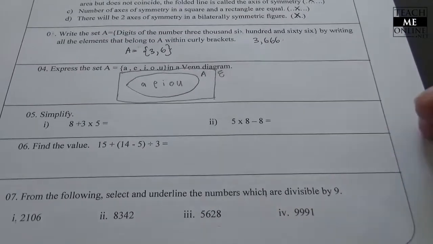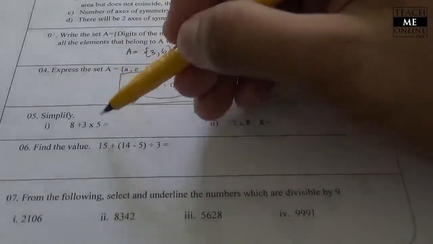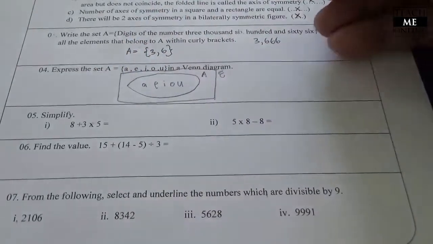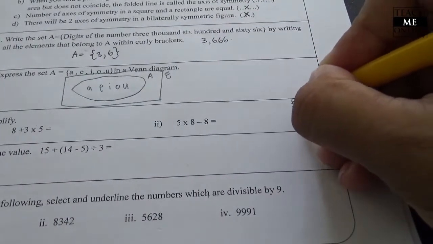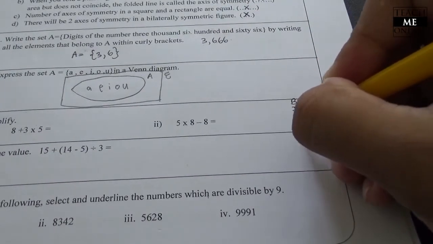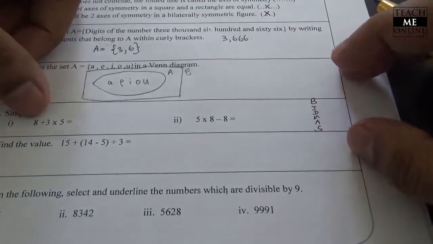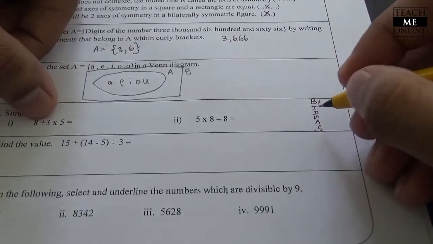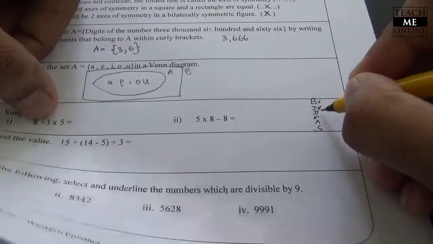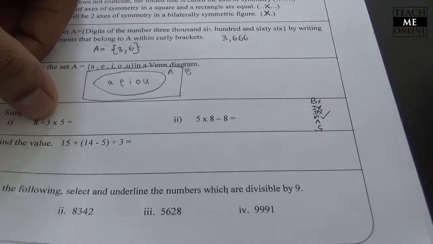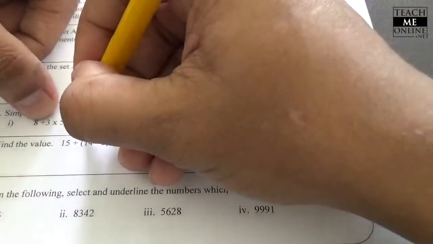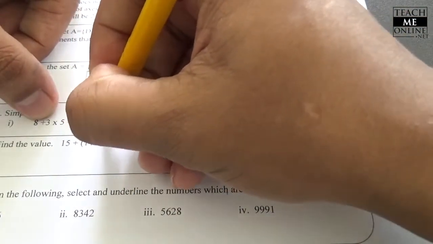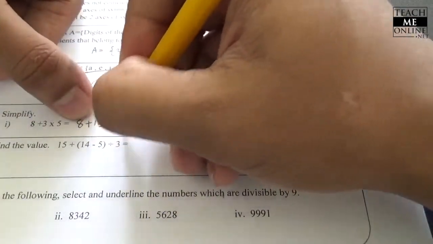Question number 5, part 1, simplify. 8 plus 3 multiplied by 5. So here we have to use BIDMAS. Do we have brackets? Nope. Indices? Nope. Division? No. Multiplication is there. So first we do the multiplication. So that is 3 into 5, that is 15. 8 plus 15. What's left is some addition, so we do the addition. 23.